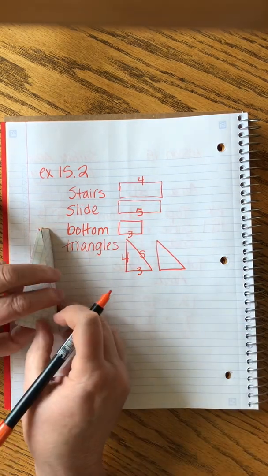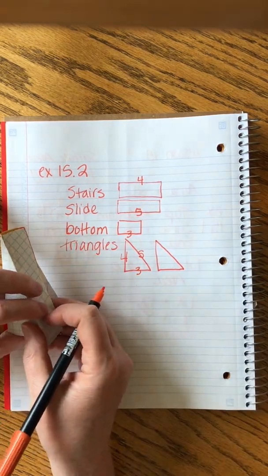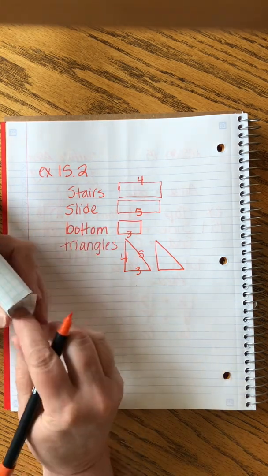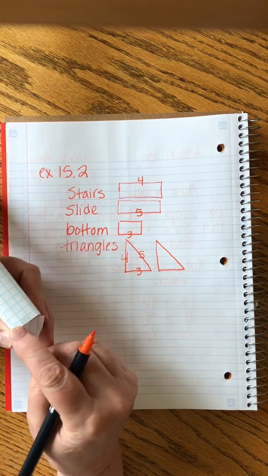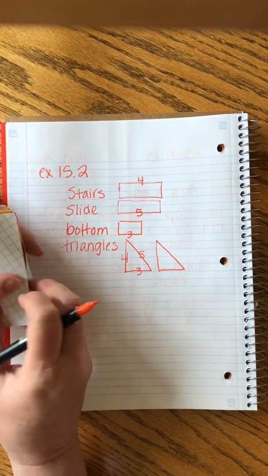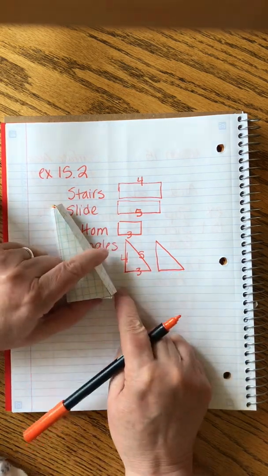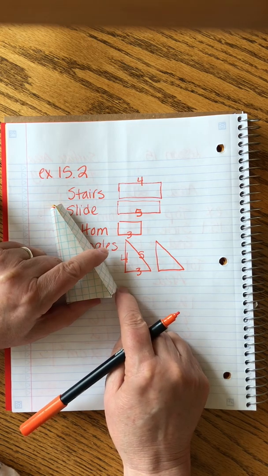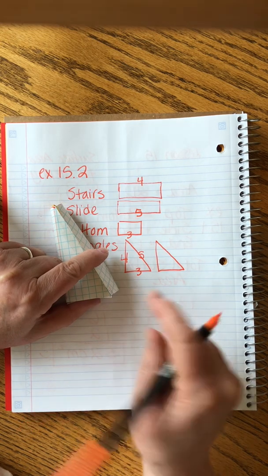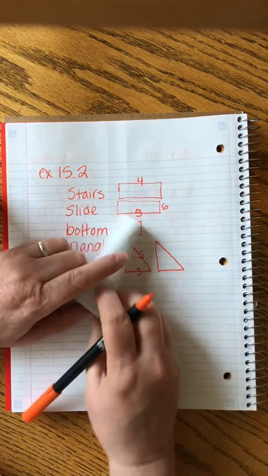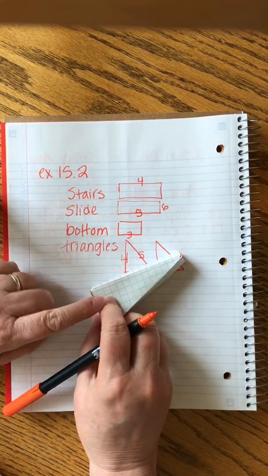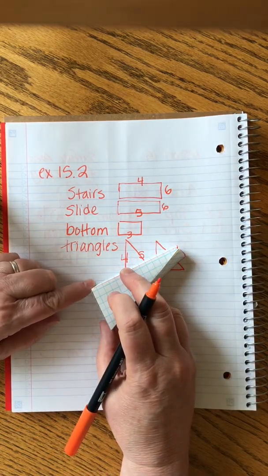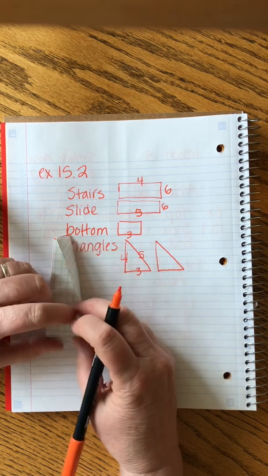Good. Now, the only number we're missing, I think, let's see, our stairs. We need this short edge, right? That's right here. What's that in the picture? Oh, in the picture, John shows it to us on this side. He says this is 6. Okay, so that means that the bottom of the slide is 6. And the bottom of the stairs are 6. And also, the other edge of the bottom itself is 6.